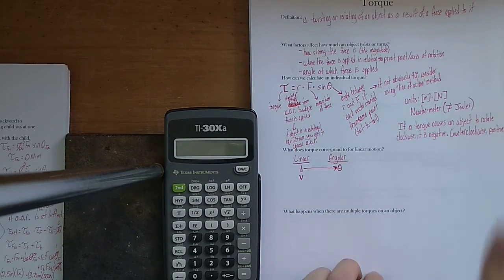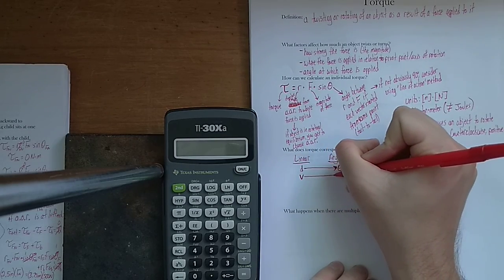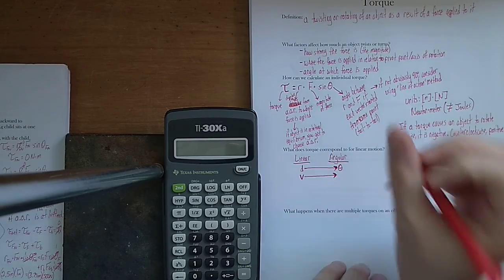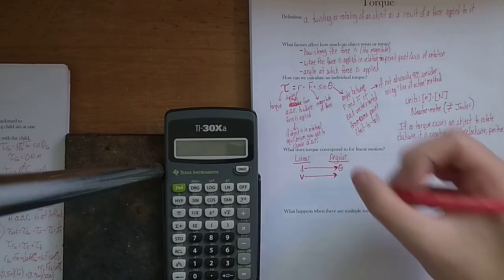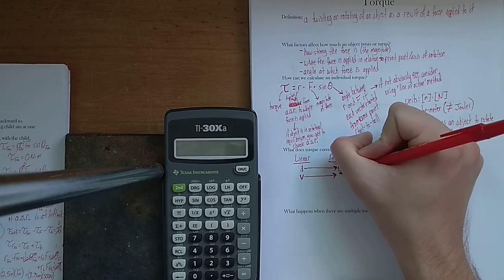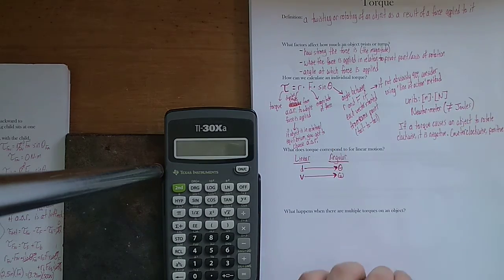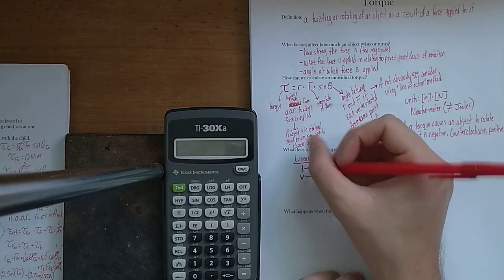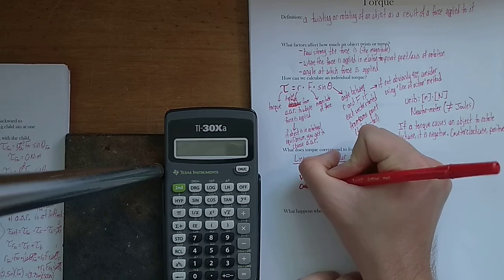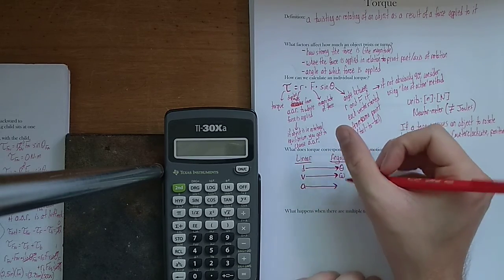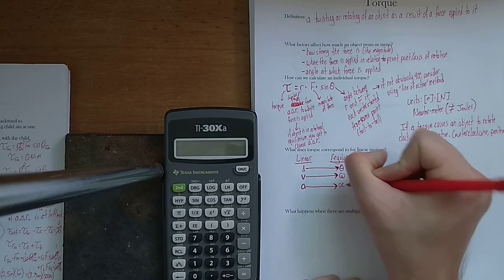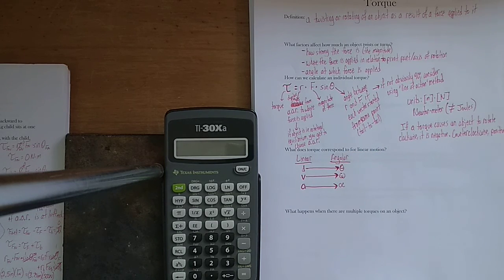The linear speed, how fast something covers a certain amount of distance in some amount of time, is instead replaced, when we're talking about angular motion, by how quickly something rotates. So v corresponds to omega. We can also have an acceleration, the rate of change of our linear velocity, and that would correspond to angular acceleration, which is alpha.